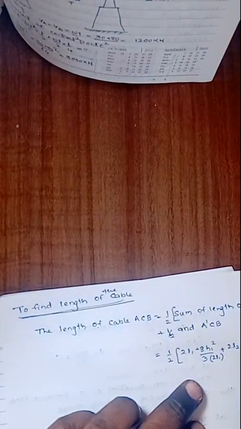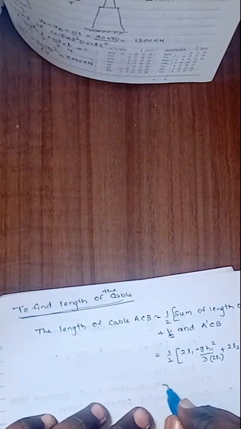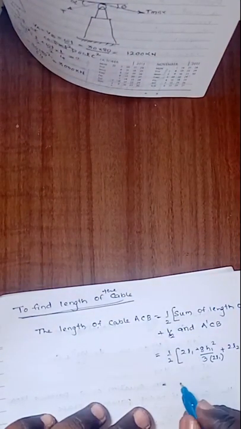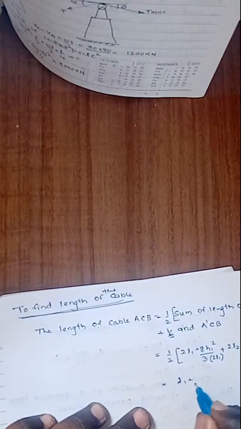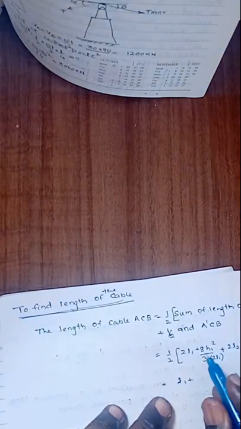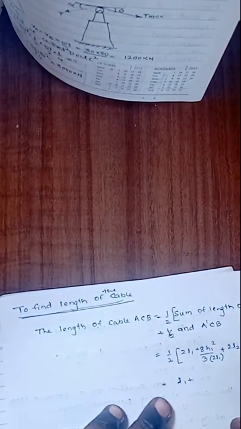Here this one is the total length. Here this equals 2L1 plus 2L2, that is L1 plus L2 is L, 2L divided by 2, that is L, plus 2/3 of 2 to get cancel. This one is 4 by 3.